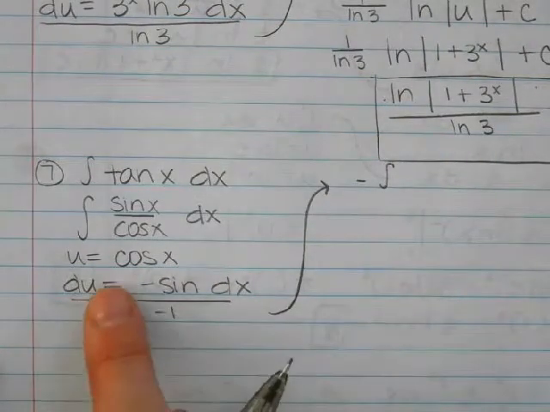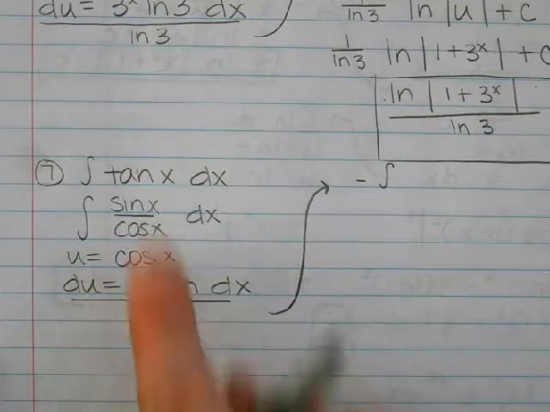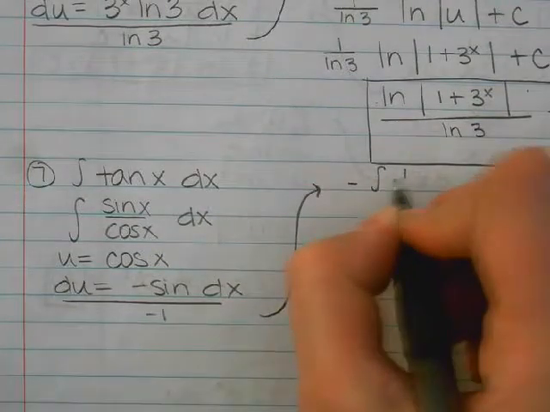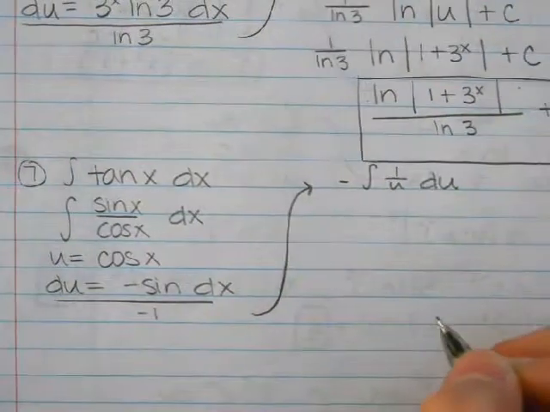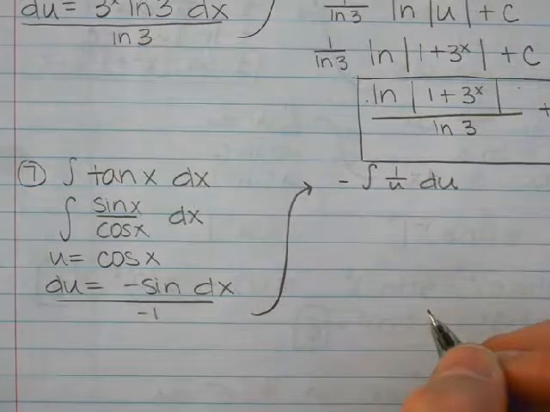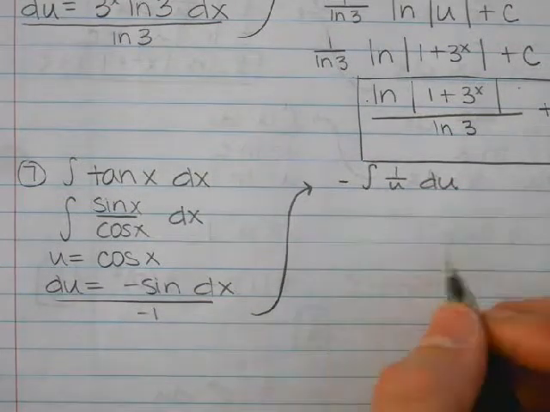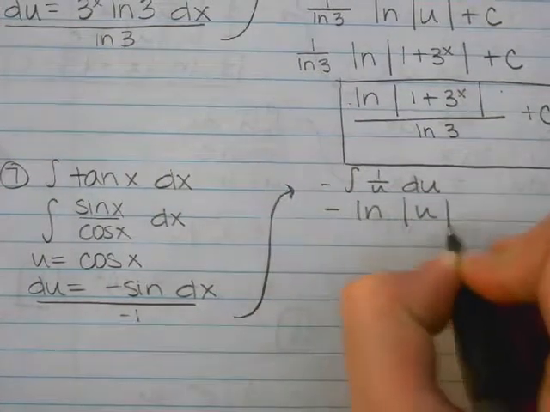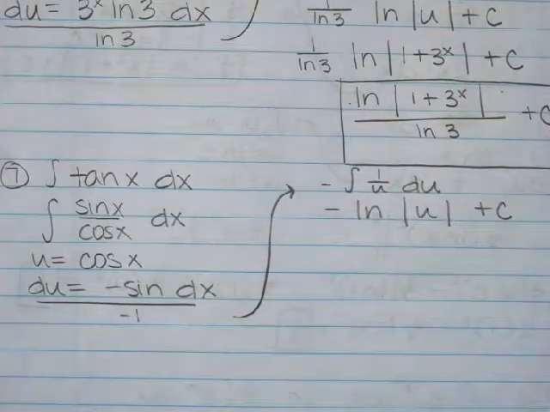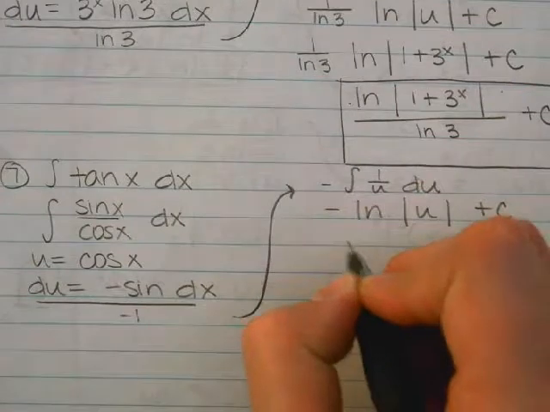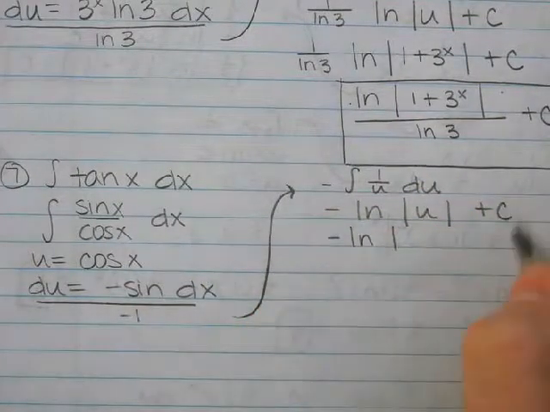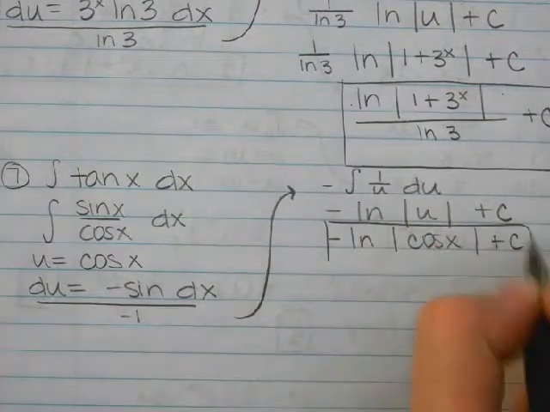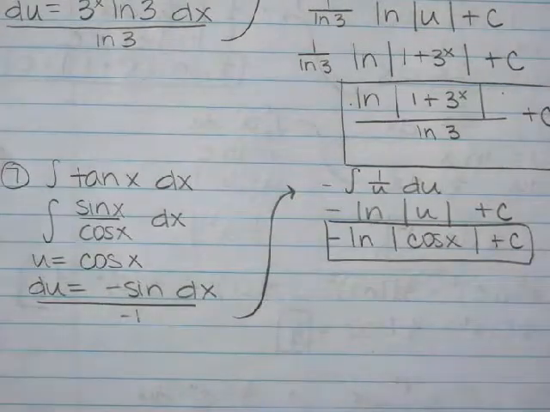And so if cos is our u, and we took sine out because that was our derivative, then what are we taking the integral of? 1 over u. Okay. So what is the antiderivative of 1 over u? ln u. So we got a negative in the front, and then we got ln u plus c. And so we've got negative ln of what? Cos x plus c. There we go.